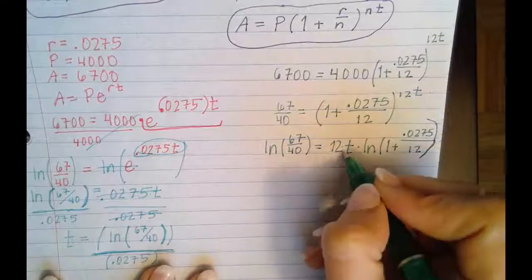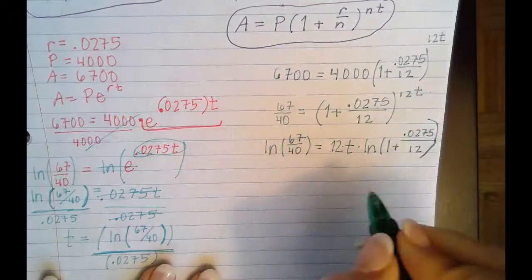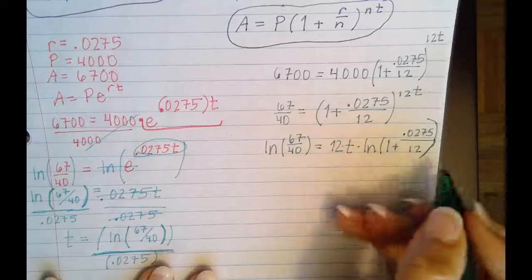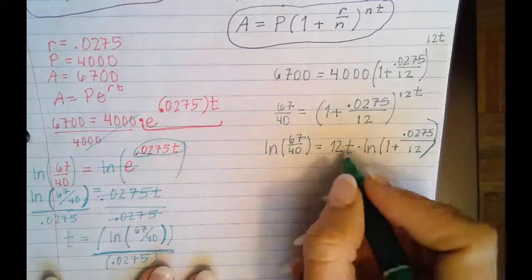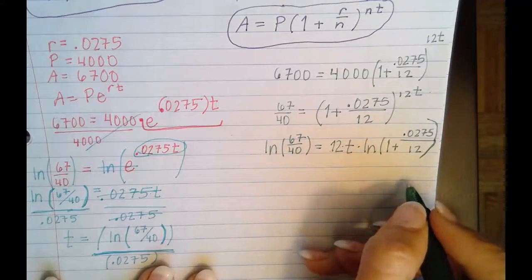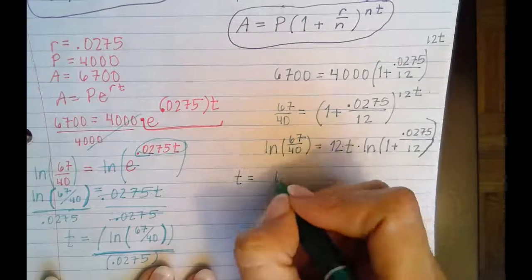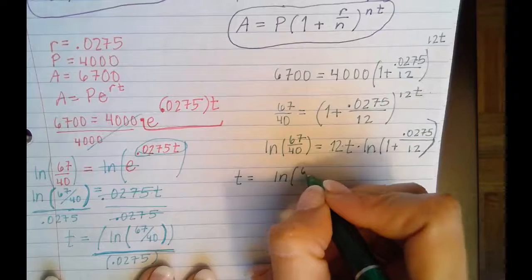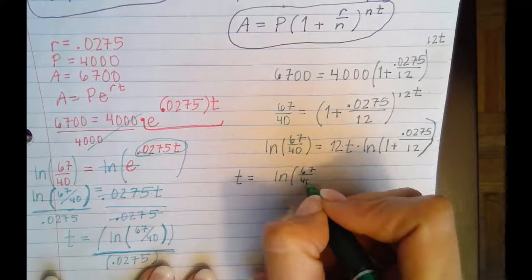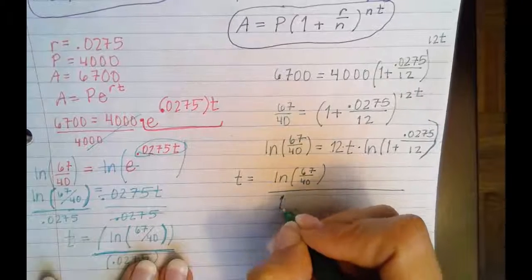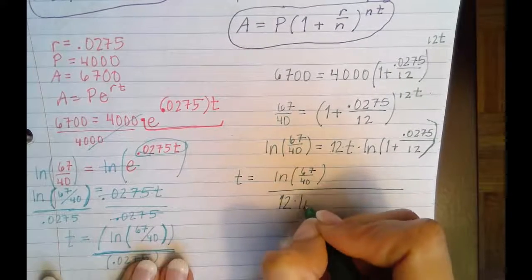And really the 12 is also being multiplied. If I want to get t alone, all you have to do is divide by 12 and whatever that is, the ln of point whatever. So t will be alone. T will be on the right side. I'm going to write it here. That will be my numerator, which is the ln of 67 over 40, over my 12 times the ln of whatever that big mess made.